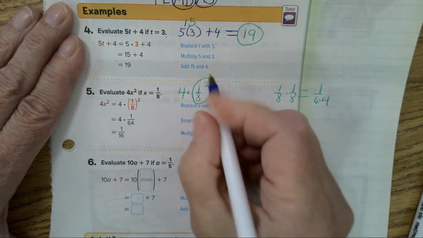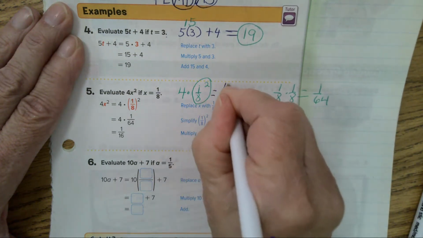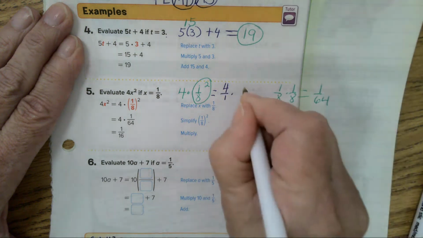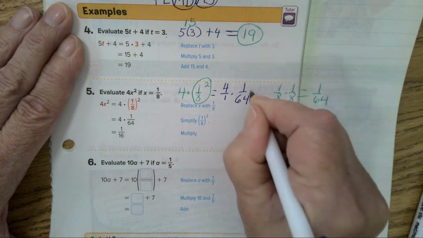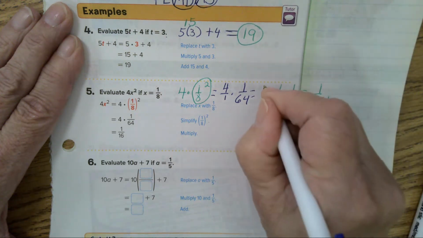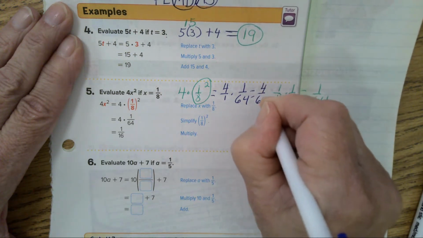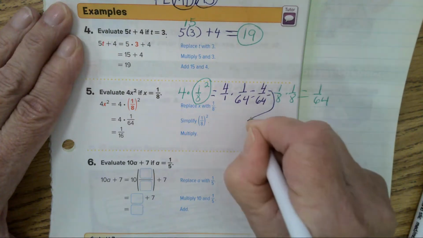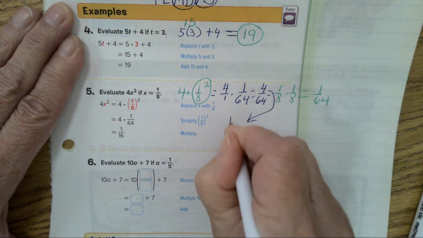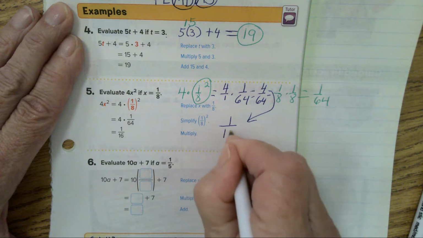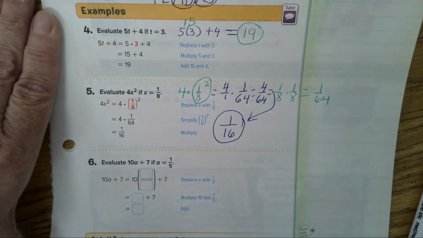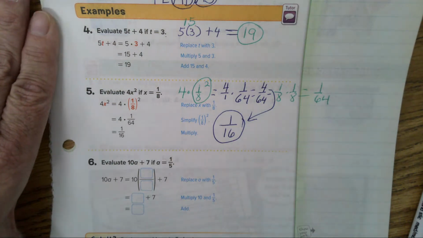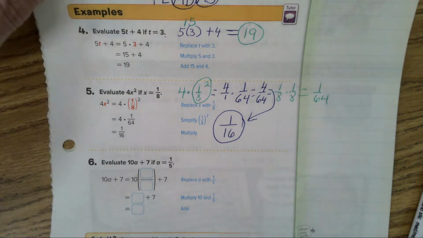So this will equal 4 over 1 times 1 over 64. That will equal 4 over 64, and when you simplify it, 4 divides 4 once, 4 divides 64 16 times, and it simplifies to 1/16. They're getting a little harder on this page.